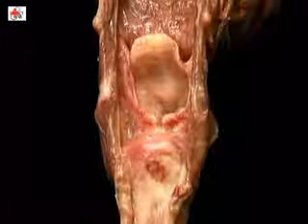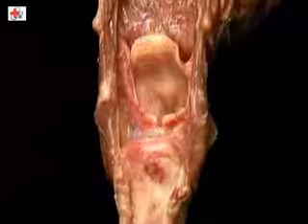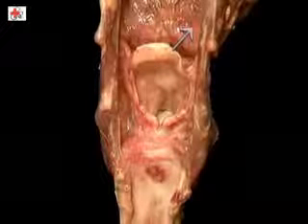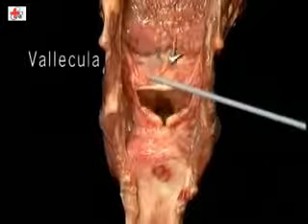The space that's lateral to the aryepiglottic fold is the piriform recess. Here in front of the epiglottis is the back of the tongue. The space between the tongue and the epiglottis is the vallecula.